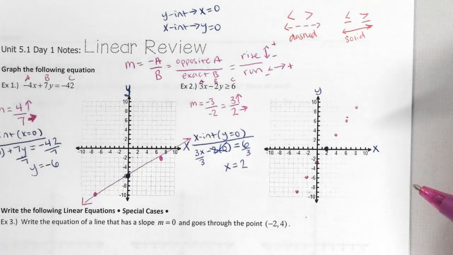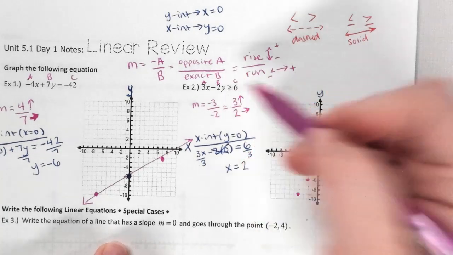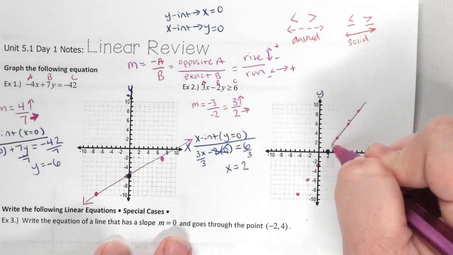Now, is this one going to be a solid line or a dashed line? Solid, because it has that equal to underneath. So we're going to have a solid line.